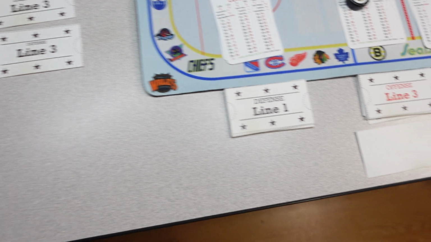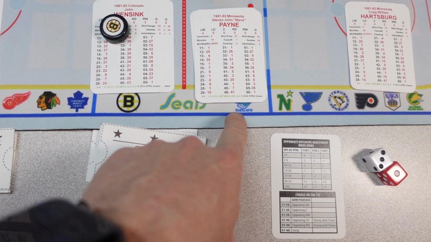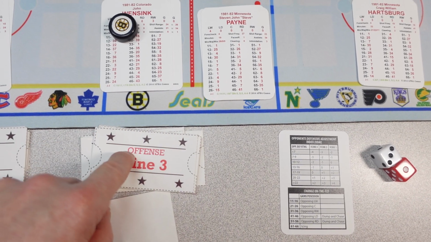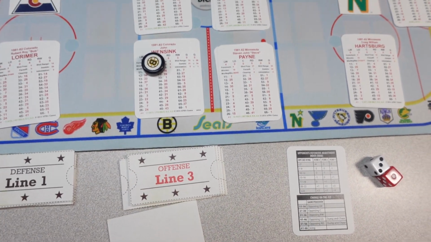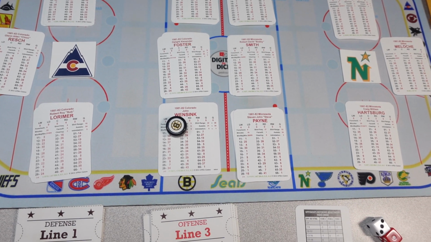So again, I can come over here and play, and I might get line 3 over here against line 1 over here. Or I might get line 3 against line 4. It just breaks up the monotony of 1 versus 1 and 2 versus 2. It's just kind of how I do it.